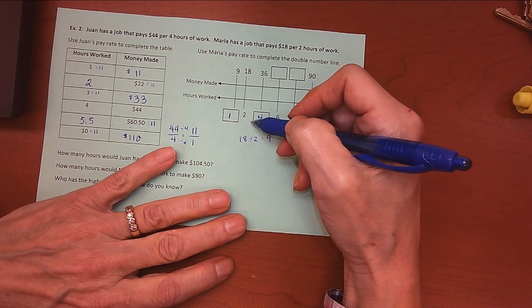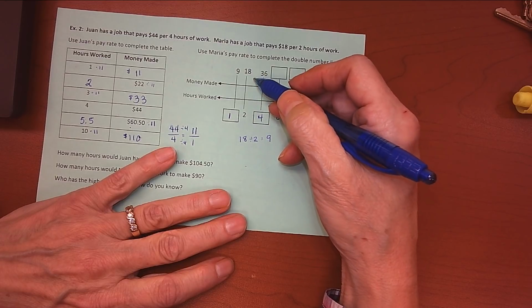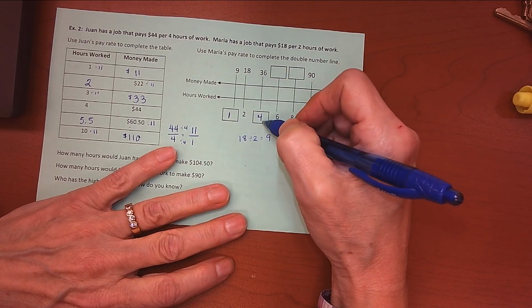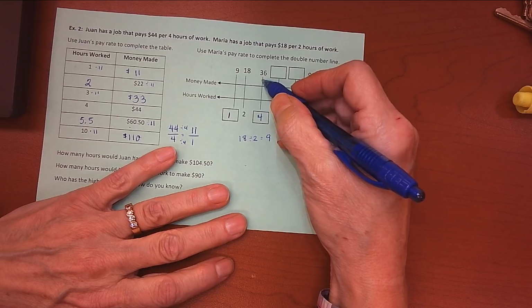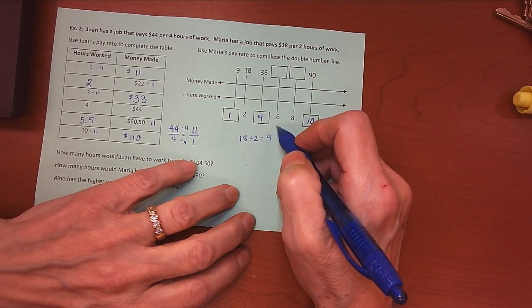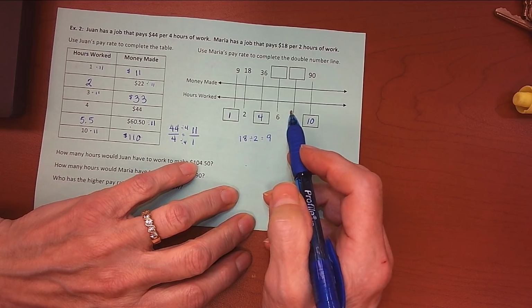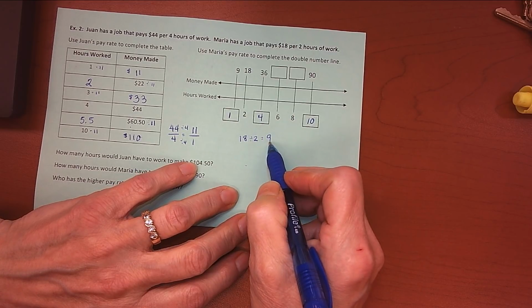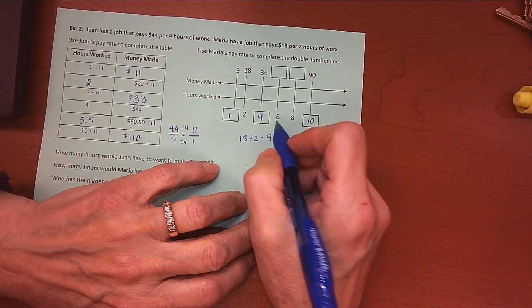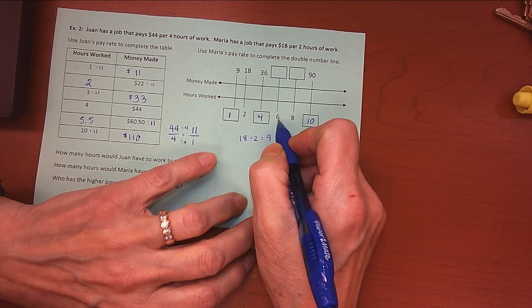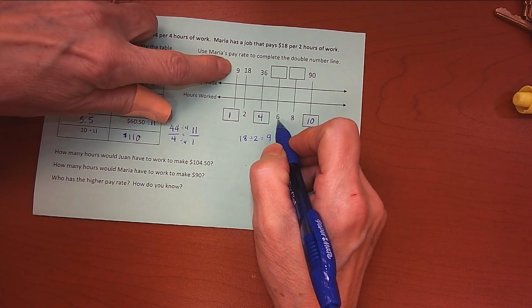Alrighty, and then 2 hours gives her $18. So 4 hours would give her $36 because 4 times our $9 gives us the 36. Now, if she works 6 hours, then we have to multiply that by our 9, right?